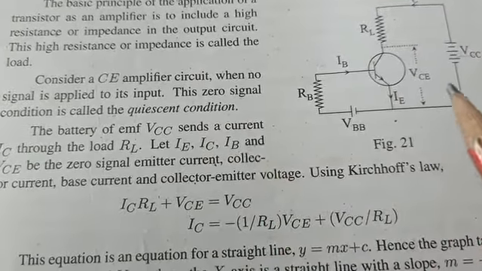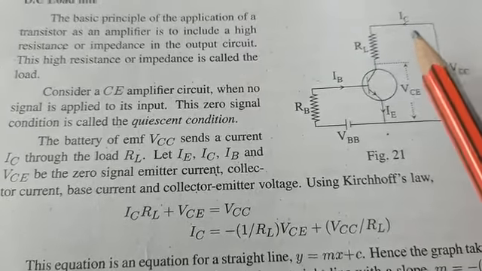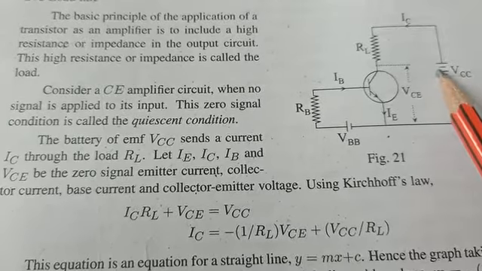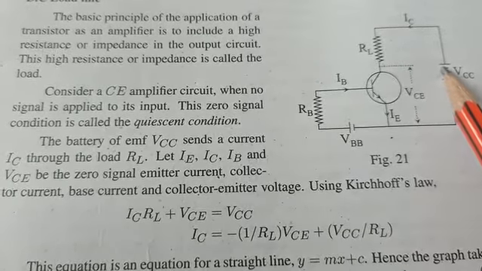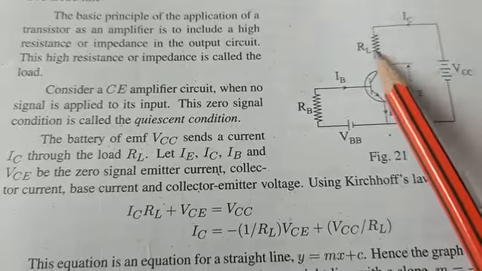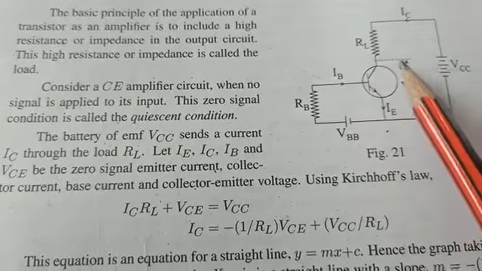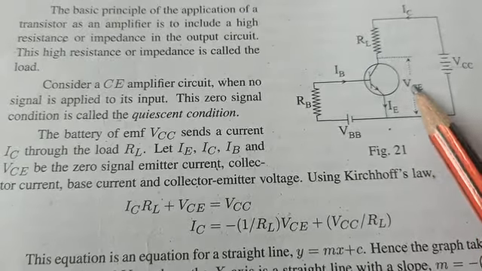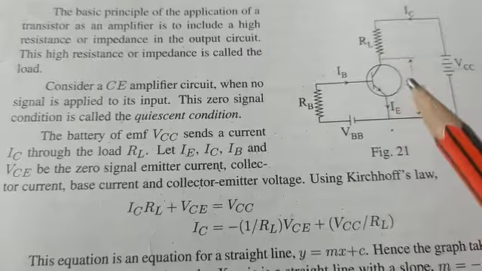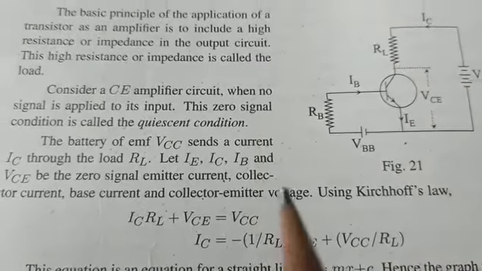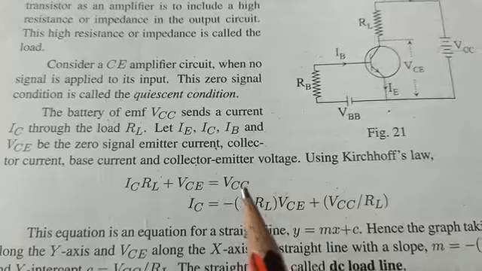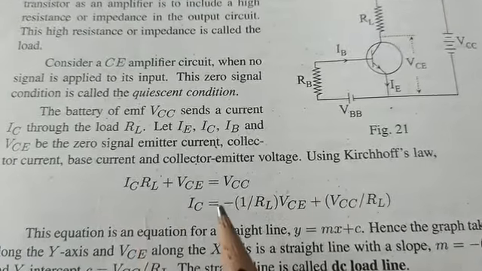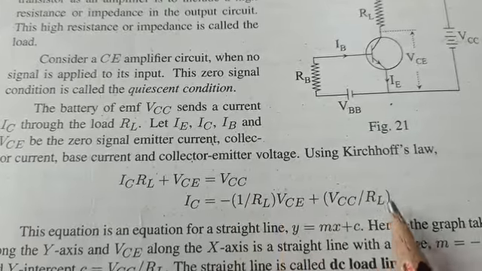Then applying Kirchhoff's law, this VCC is the voltage we are applying from the external source. This voltage is dropped across the load resistance as IC into RL, and there is a potential drop across the collector emitter, and that is the collector emitter voltage. So VCC is equal to IC RL plus VCE. From this we can find IC is equal to (VCC minus VCE) divided by RL, or minus 1 by RL VCE plus VCC by RL.